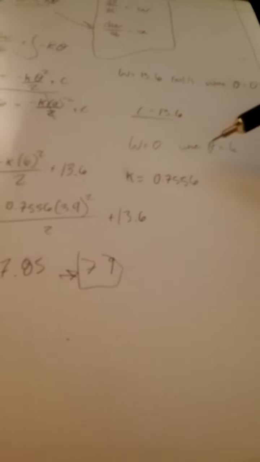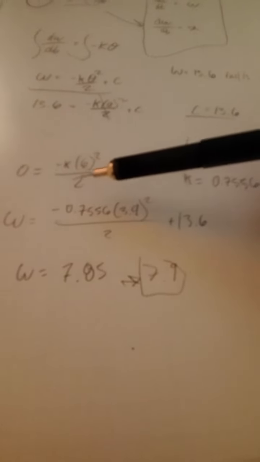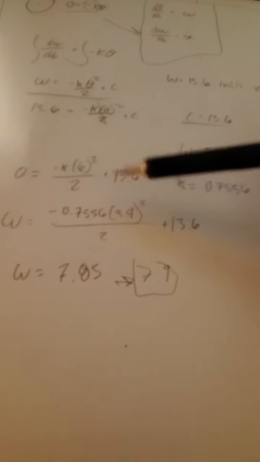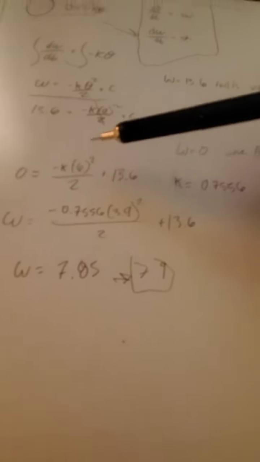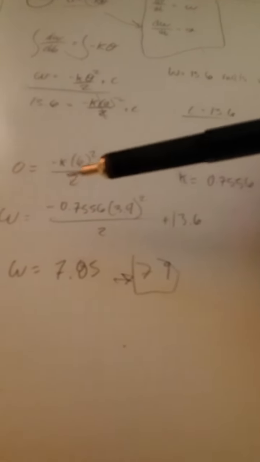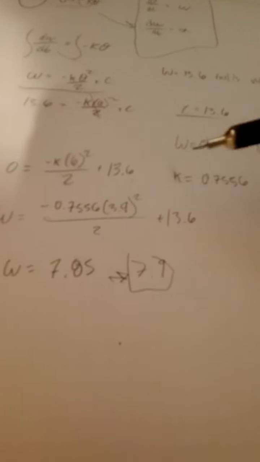So the next thing, we use the next set of initial conditions. Now the angular velocity is 0 and theta is 6. So we can use that to solve for k now that we have solved for c. We no longer have two variables. So 0, solve for negative k. That's going to give you 0.75 by 6. Sorry, it's positive, and the function itself makes it negative.